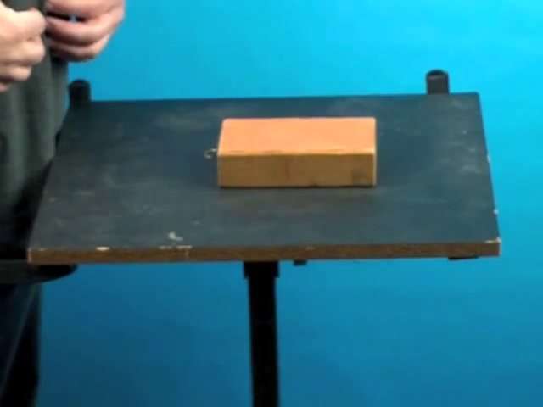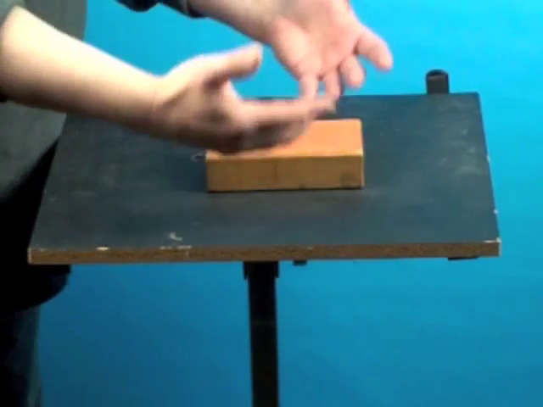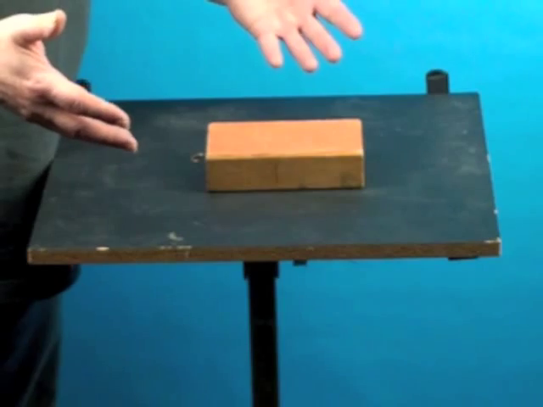We now begin our study of static equilibrium. And to get into this, let's look at something very simple, a block on a table. Here's a block on a table. Now this block is pushing down on the table, and the table is pushing up on the block. And these forces have to be equal and opposite.